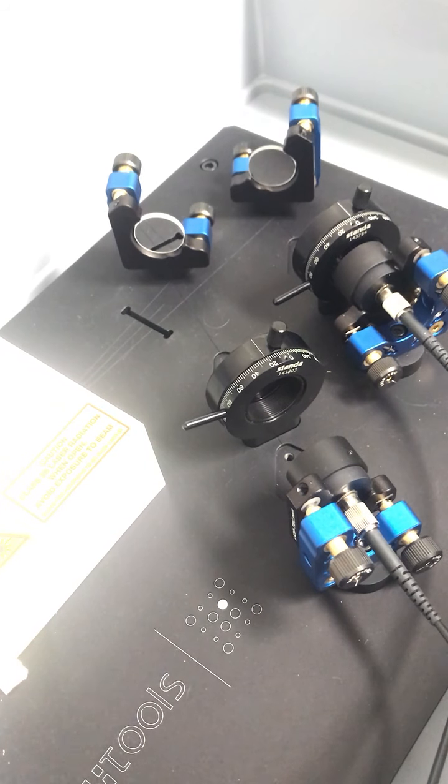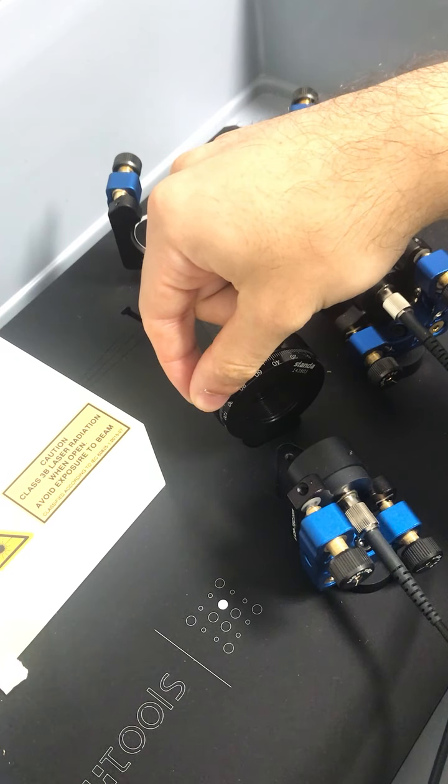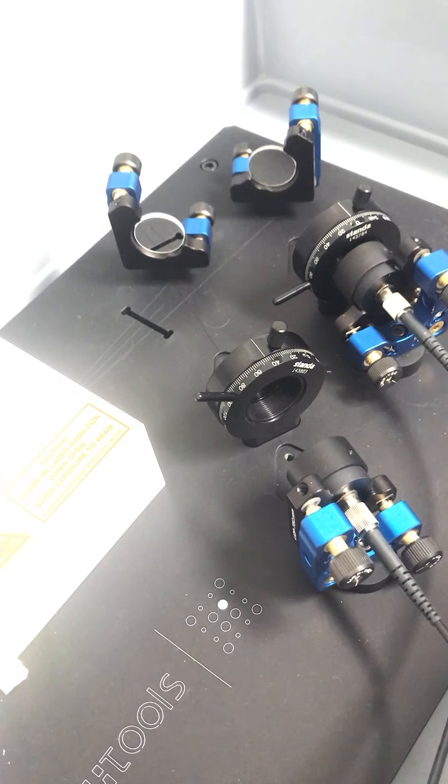Alright, and then I'll wait for my averaging, or not averaging, integrating. 7,516.